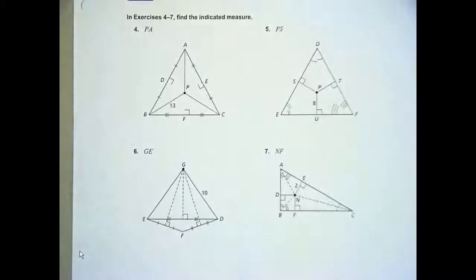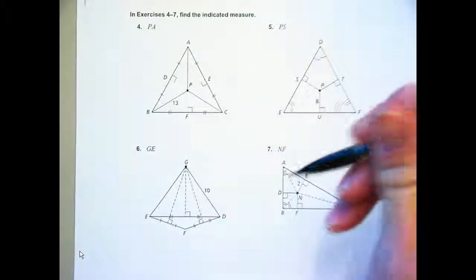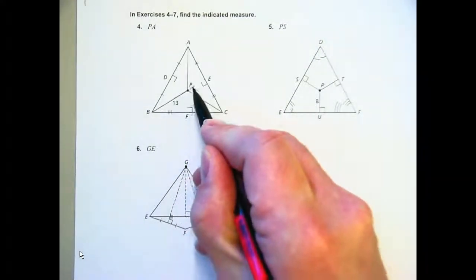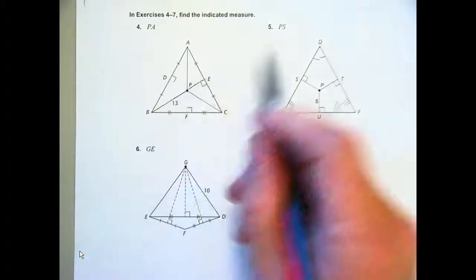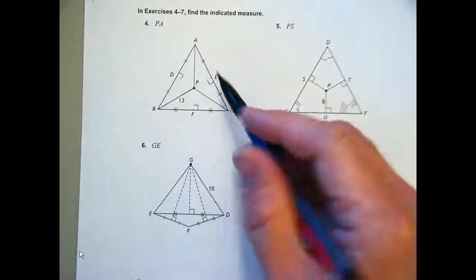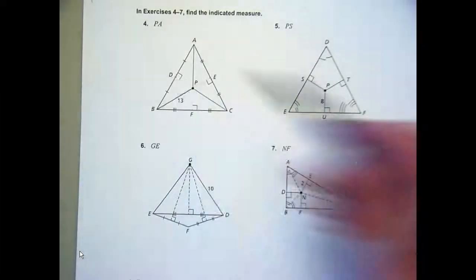Okay, look at the markings. This is kind of confusing when you look at them. They've erased this part, but if you were to extend this out, it's definitely bisecting this side. It's bisecting that side.